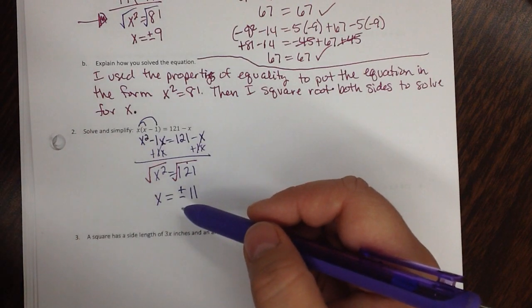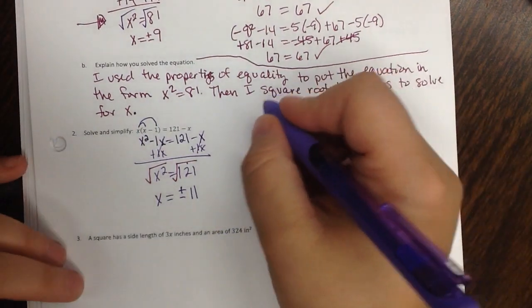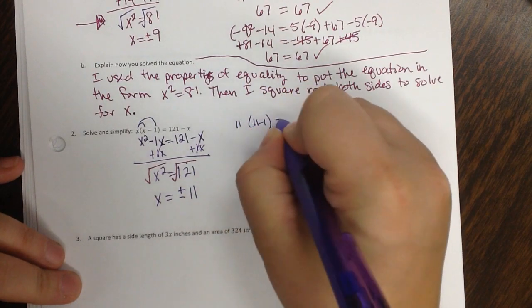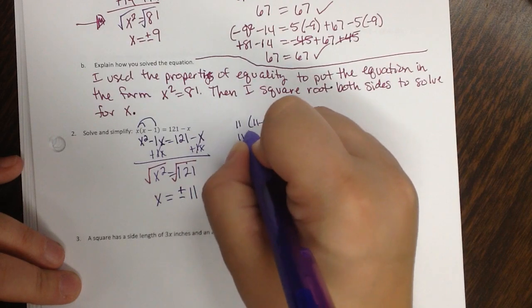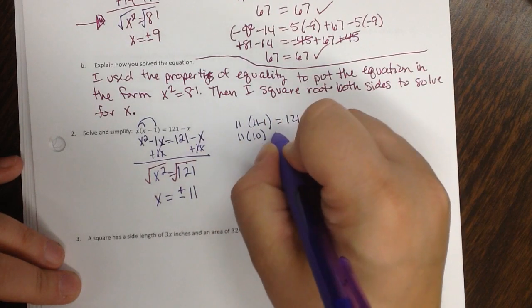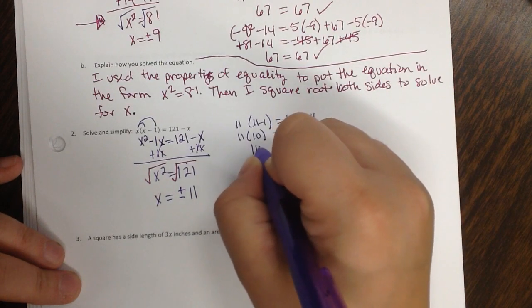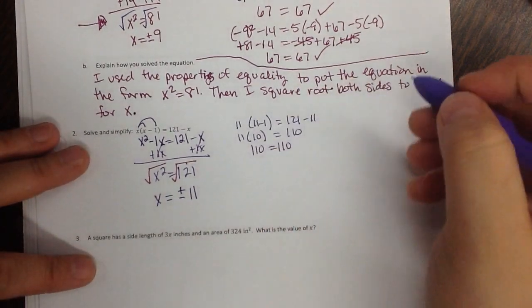And we're going to check it, because you're going to have to make sure that you did these right. So 11 times 11 minus 1 equals 121 minus 11. So 11 times 10 equals 110. 110 does equal 110, so that's a positive.